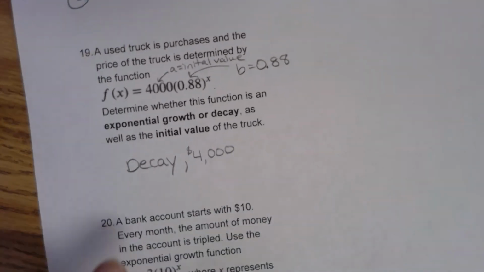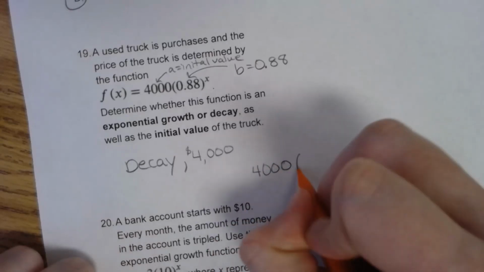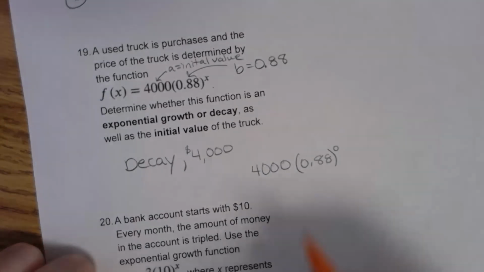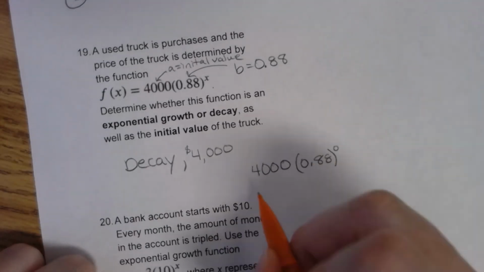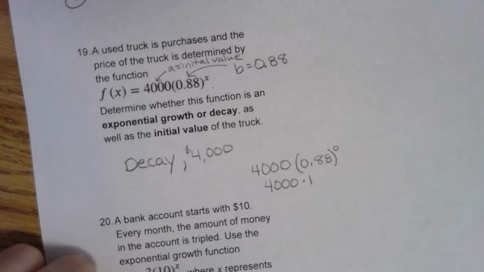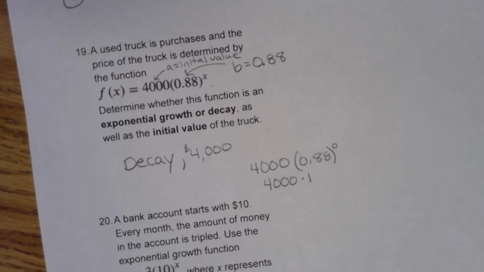Now you could also find the initial value by plugging in 0. So if you plug in 0, anything to the 0 power equals 1. So when you multiply 4,000 times 1, it does give us the same value. So it's going to be your A value for that initial value.